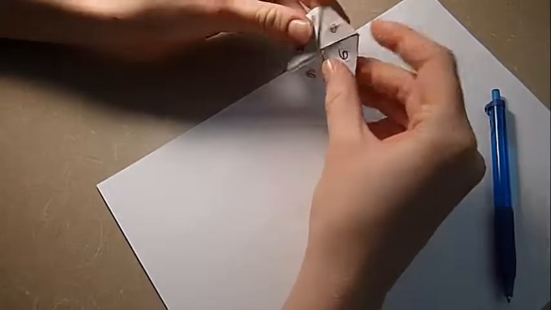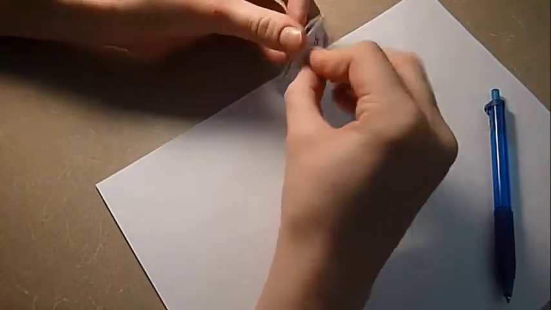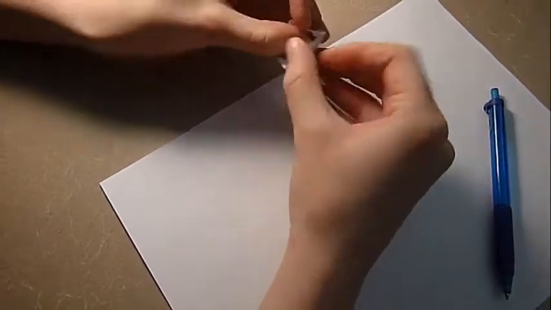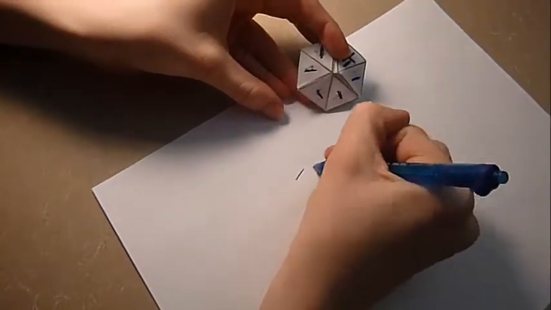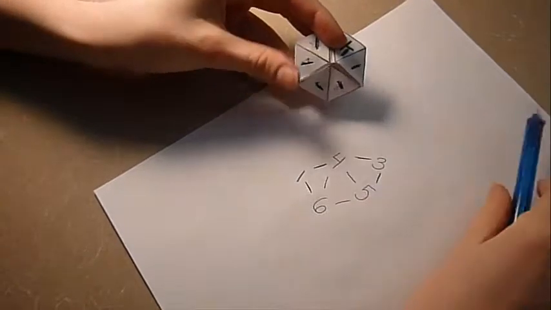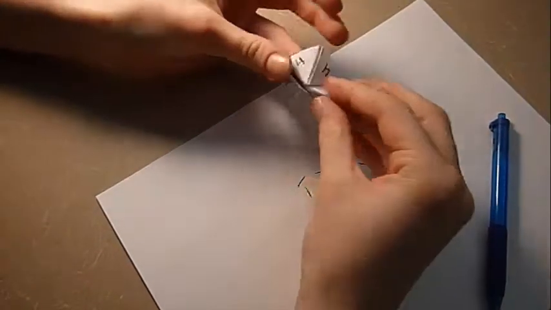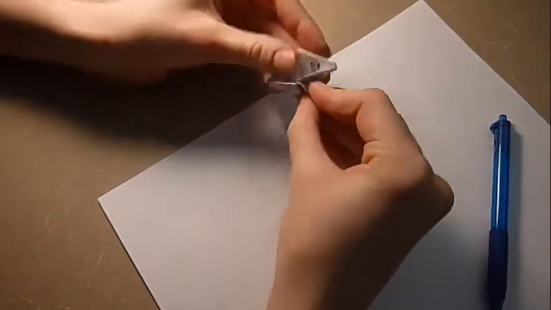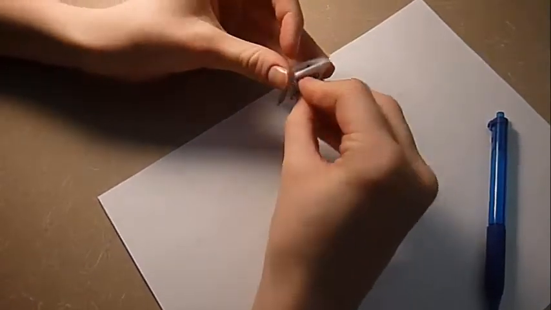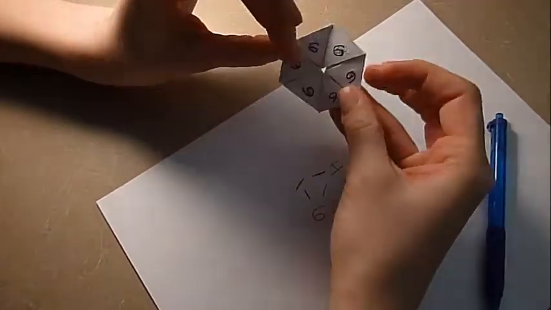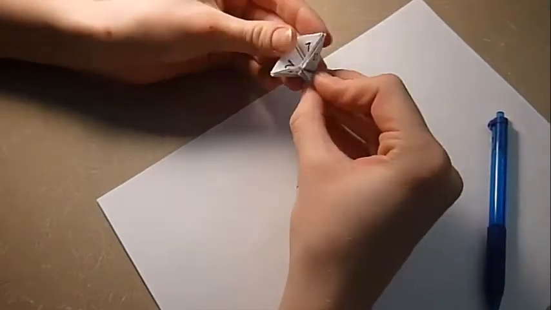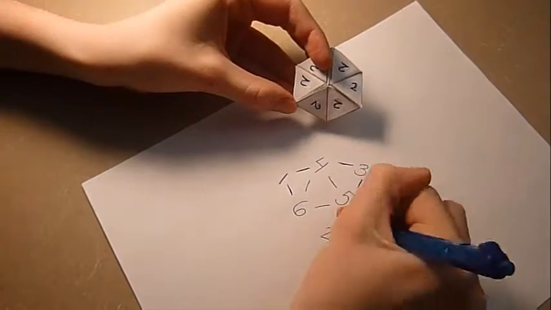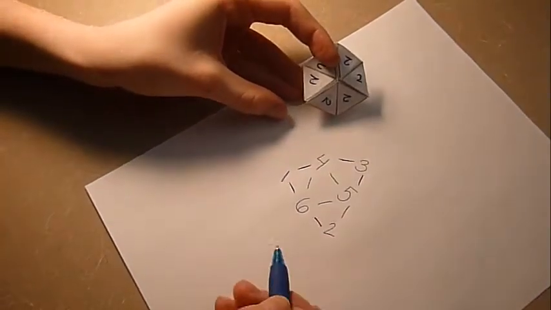Now we have sides 4 and 6. And that will get us to branch number 1. And there is no way to go through straight from 3 to 1 without going through the core and getting 4 and 6 as the 2 faces. Now we have 5 and 6 as our 2 faces, which gives us our 3rd branch of 2. And the mapping is done.